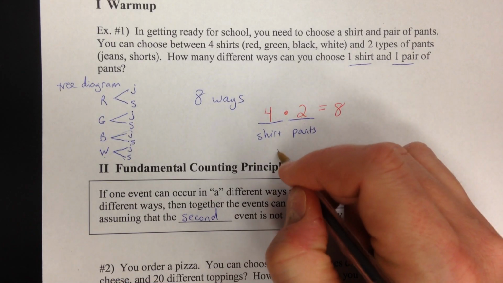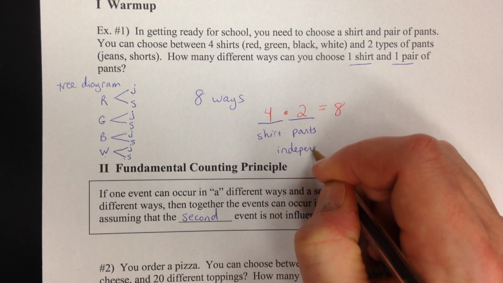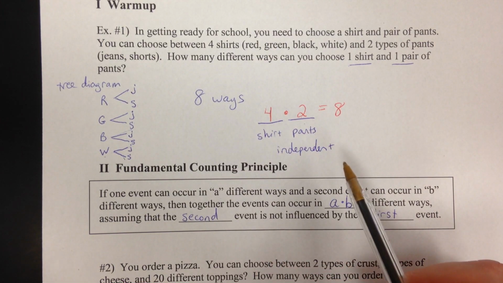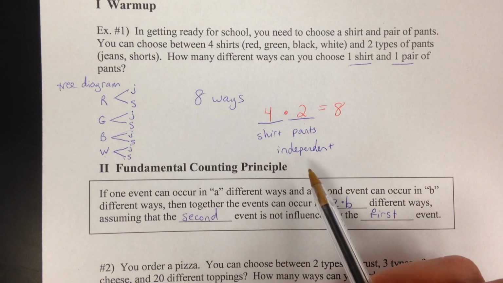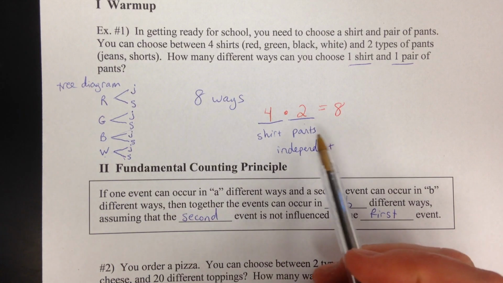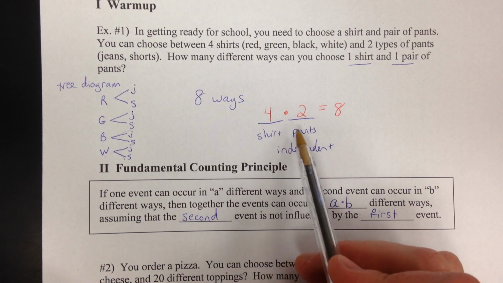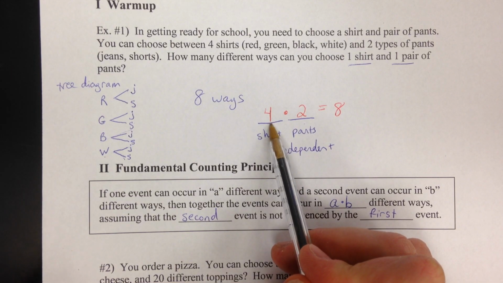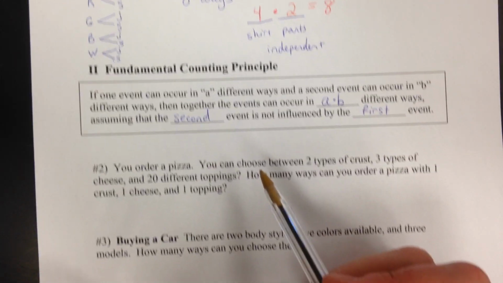So we're assuming these are independent events, that the first one does not influence the second one. Okay? If this is a real situation, whether you pick pants or jeans might depend on what the color is of the shirt that you're wearing. But we are assuming that it's not.